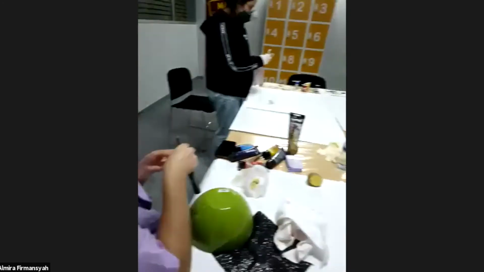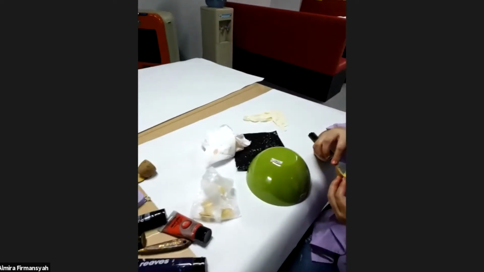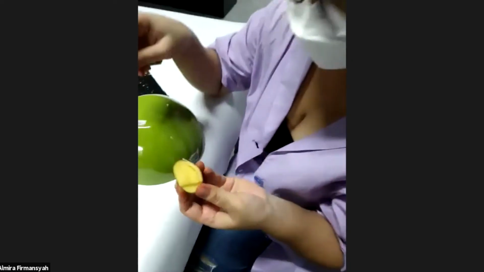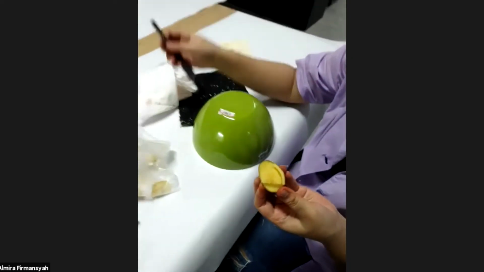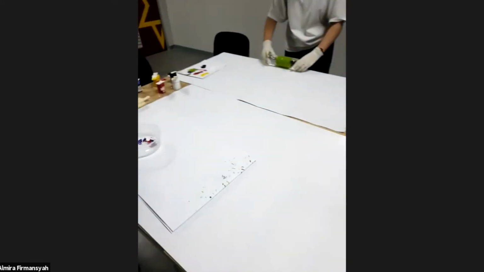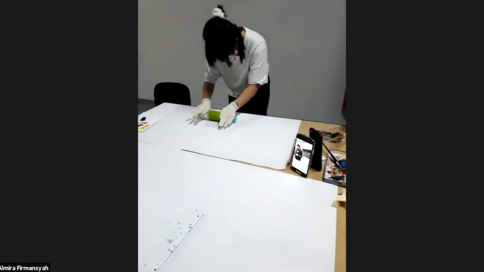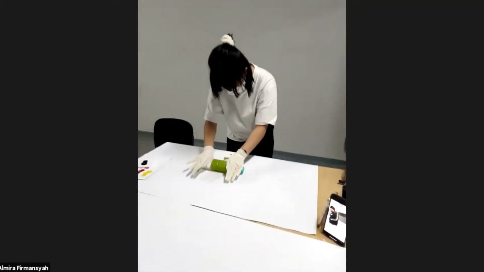Still carving. So this looks much more like a cooking class. Still carving. So what's your plan? Oh, she creates a triangle, potato. Wow.